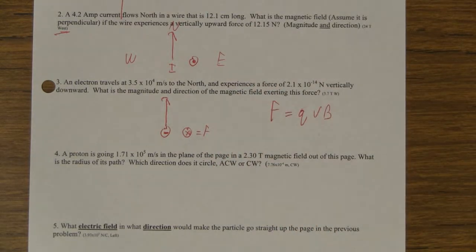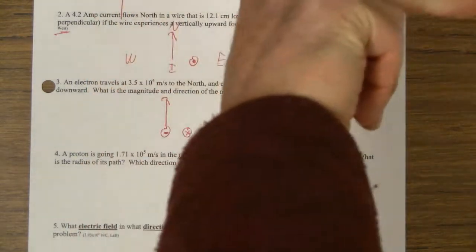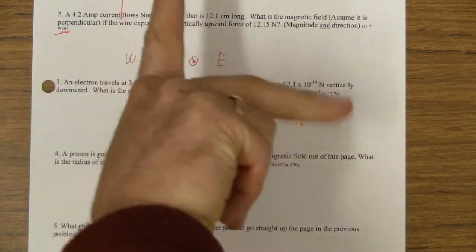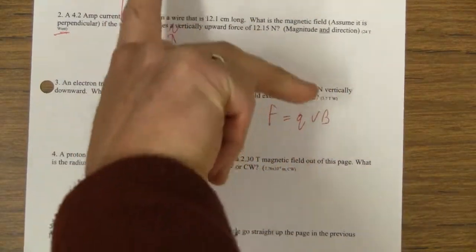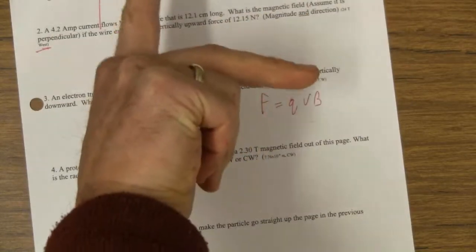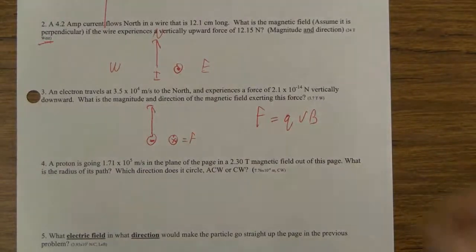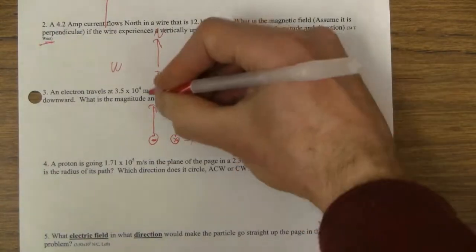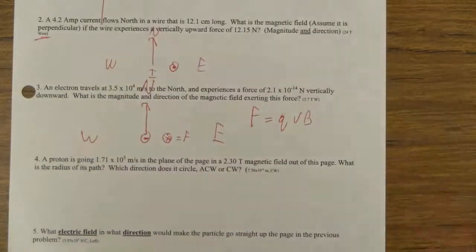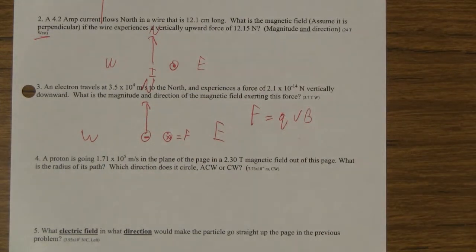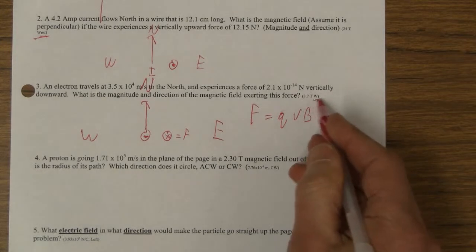Right? Our force is down, so let's go. Here we go, right? Okay. So the velocity is up the page. My force is straight down. My thumb is into the page. Make sure you're using your right hand, okay? My magnetic field is pointing to the east. It's pointing to the right. Okay? Here's east, here's north. Here's west, right? But it's really negative east because it's negative charge, right? So it's negative east is west. And that's why it's west.